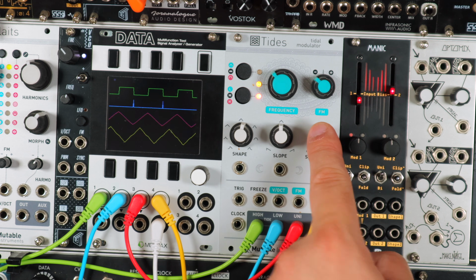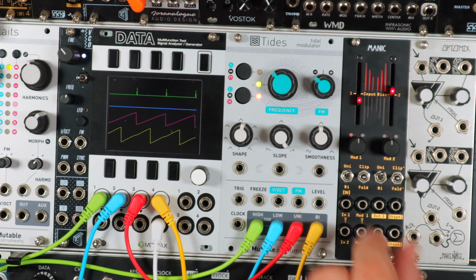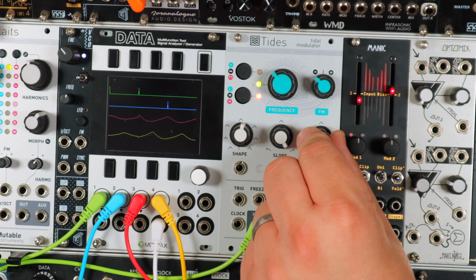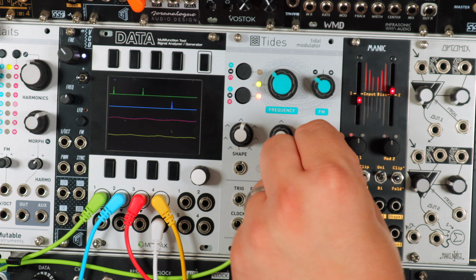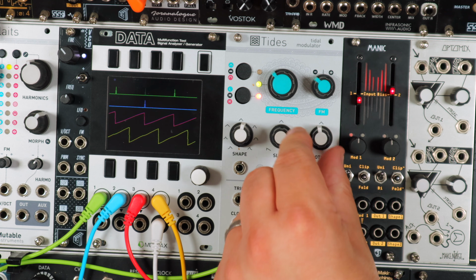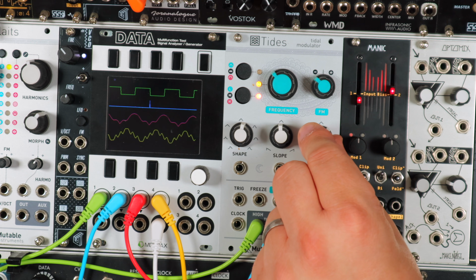and all of these are very interactive, as you can see in here. And then the smoothness works like a low pass filter to the left of noon. So if we go to a saw wave, it's like a non-resonant low pass filter, slewing that into a cleaner wave. And then right of center, that will wave fold.